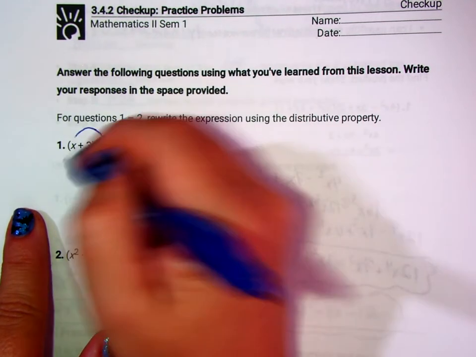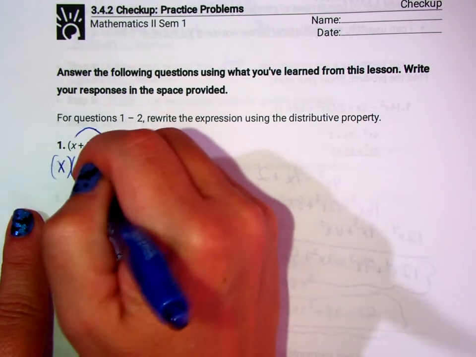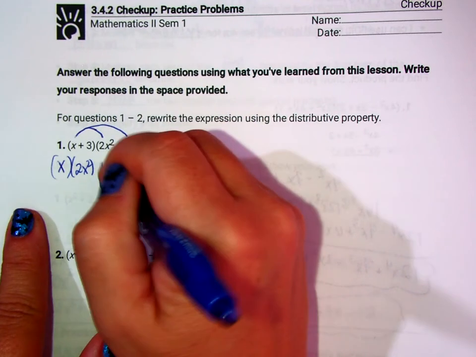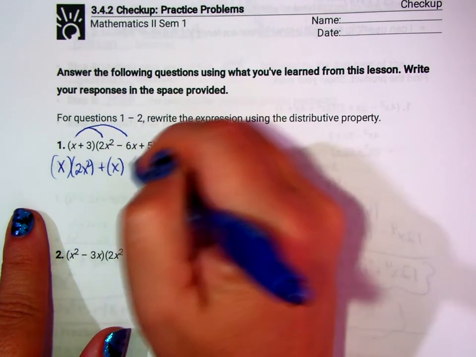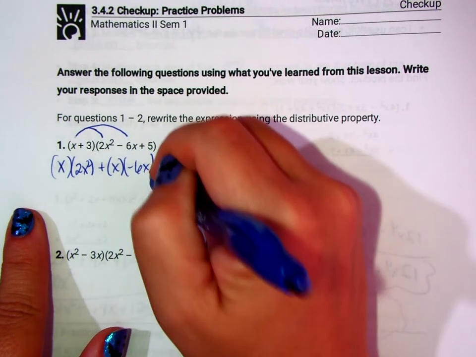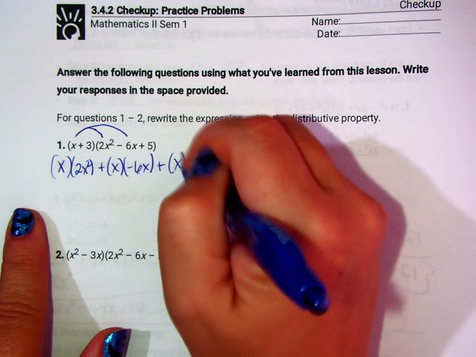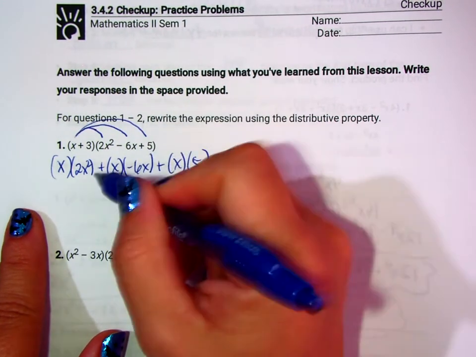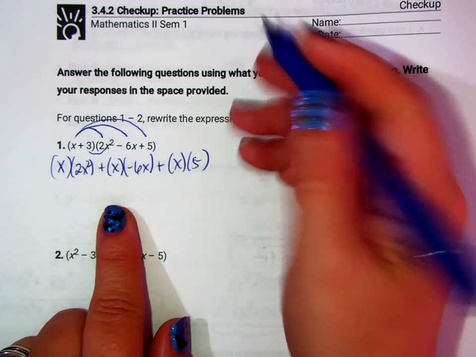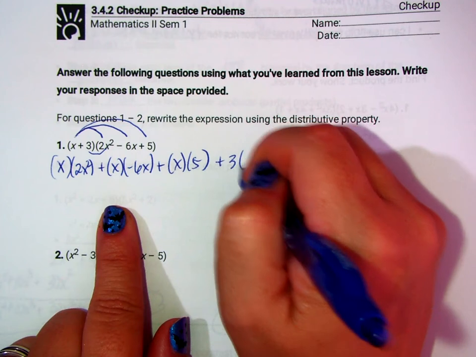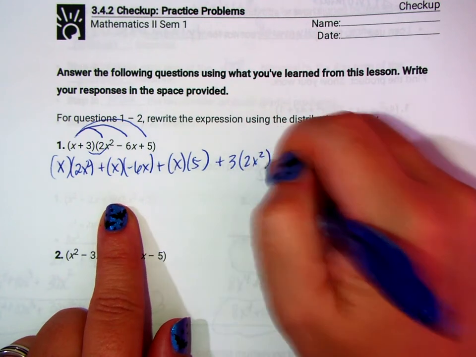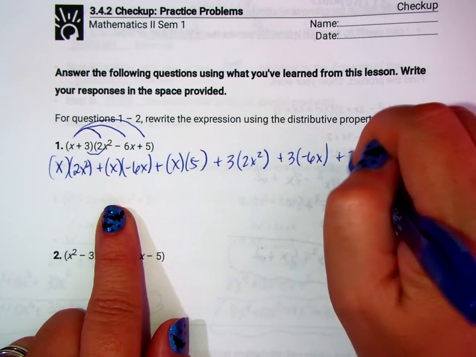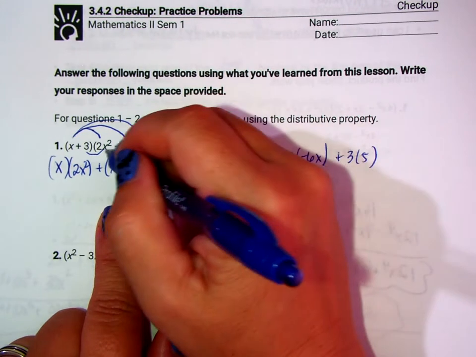x times 2x squared, and then x times negative 6x, and then x times 5. So there's the first three things, and then now we're going to do the last three. 3 times 2x squared, 3 times negative 6x, and 3 times 5.